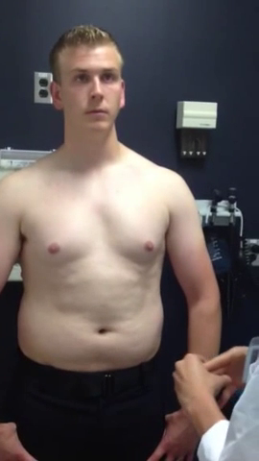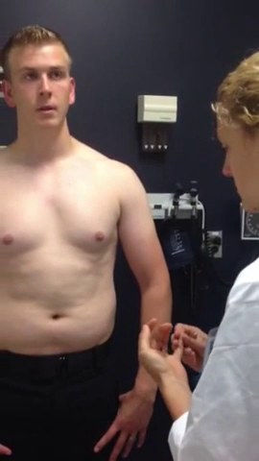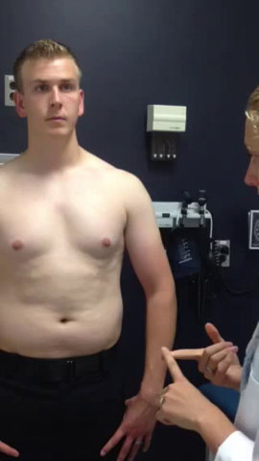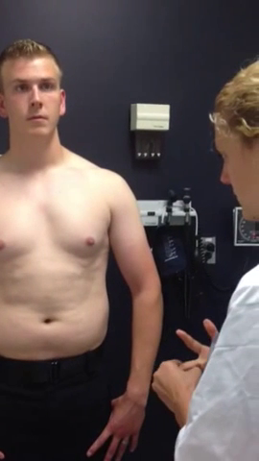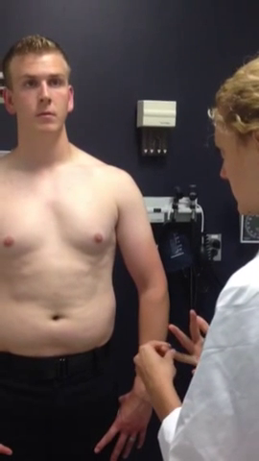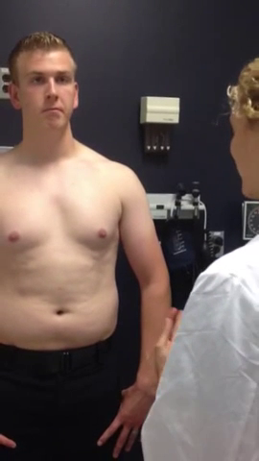Okay. You can see that the chest wall is rising and falling symmetrically. The respirations are even. The rate is normal, and there's no use of accessory muscles, so you're not having any trouble breathing. Okay, that's good.